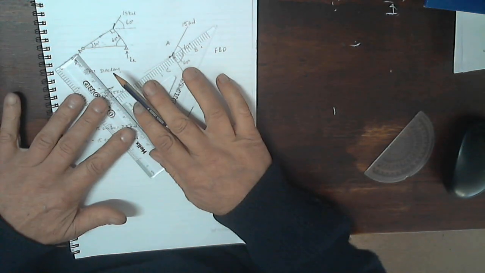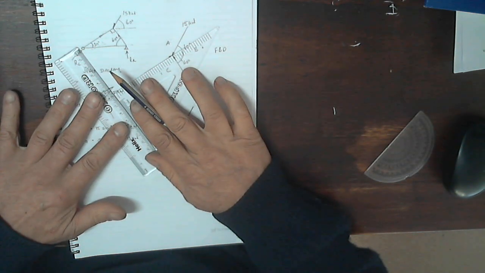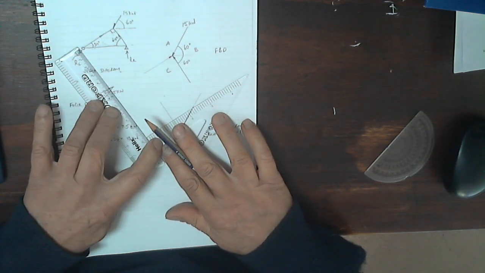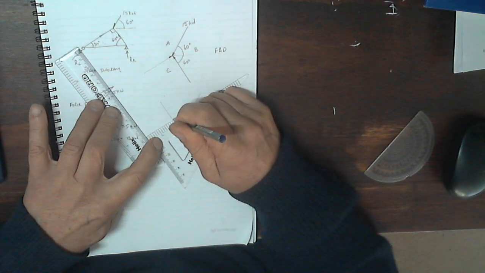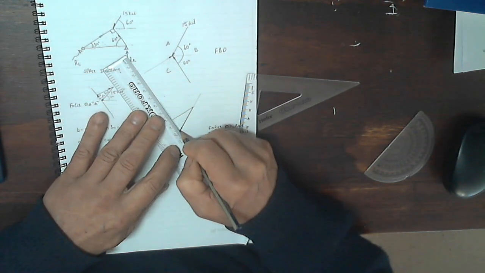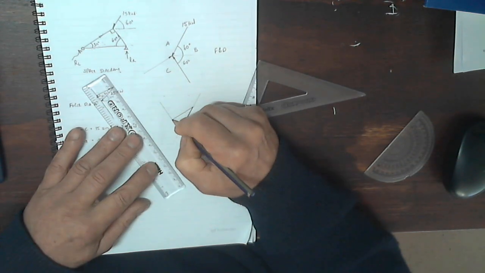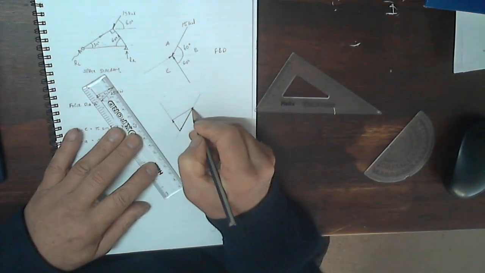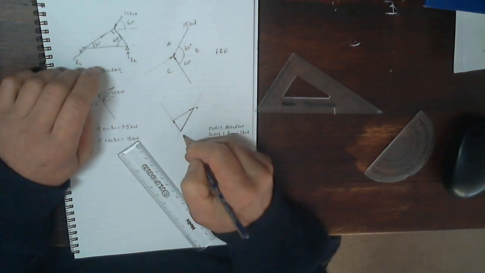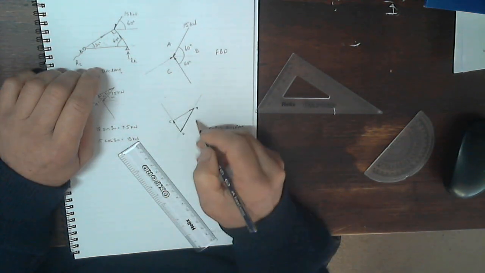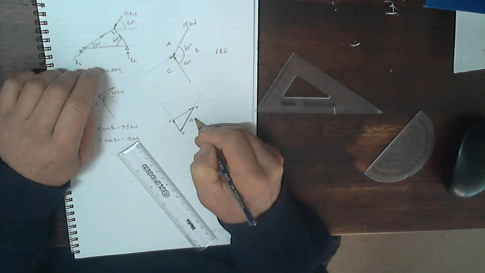The triangle, once again, as we discussed, has to join up. So if we transfer this one down to the end of the 15 kilonewton vector, we've now got a semi-accurate force diagram. I say semi-accurate because it's so small. From this, if we label it up, we can go A, B, C. That's 15 kilonewtons.